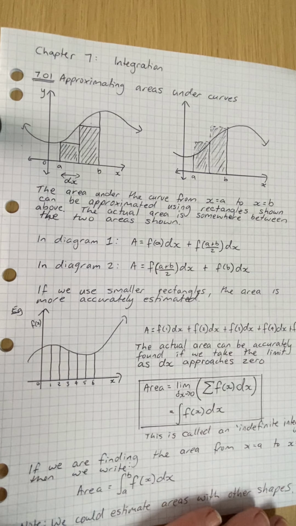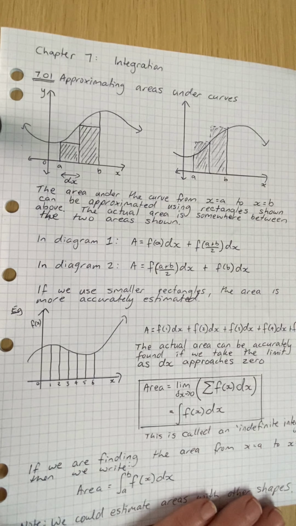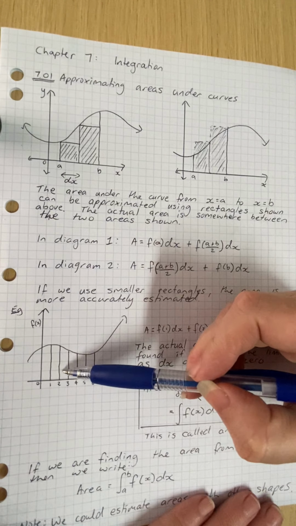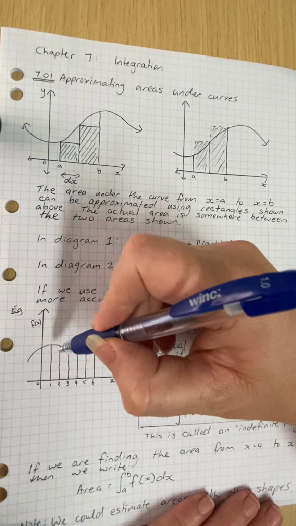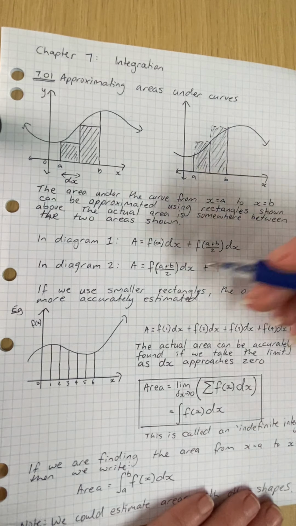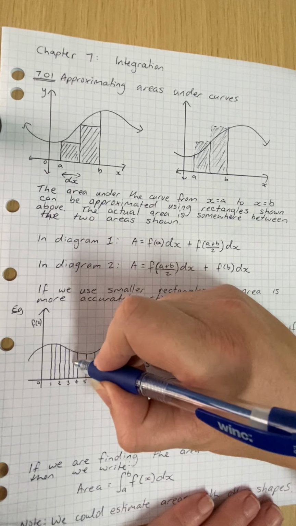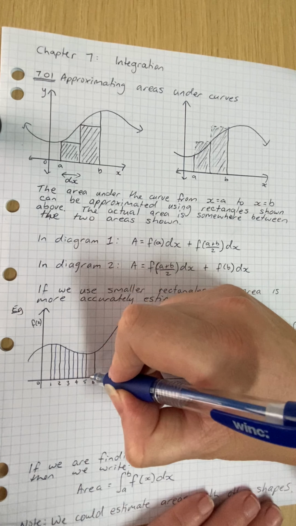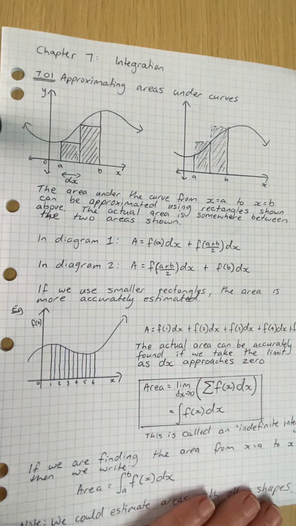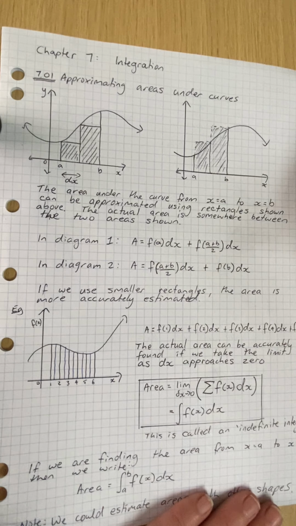If we were to use smaller rectangles, however, the area is going to be more accurately estimated. So what we can see here is I've found the area under the curve by using lots of rectangles. I could cut those rectangles in half, and that would give me a more accurate expression for it. So these are the original rectangles. If I cut them in half, that would just become closer.